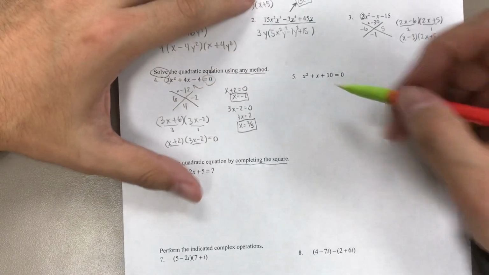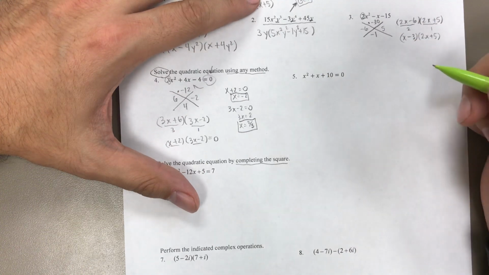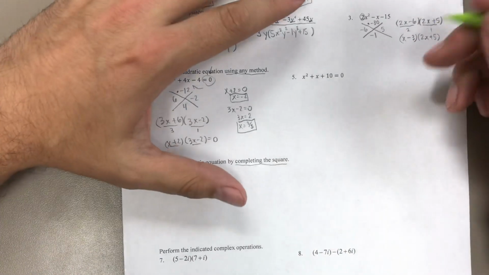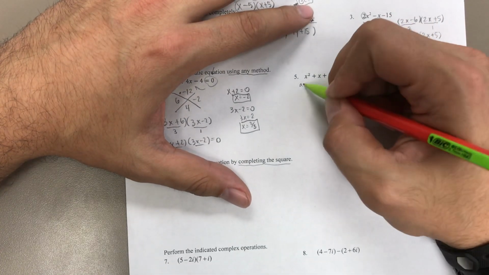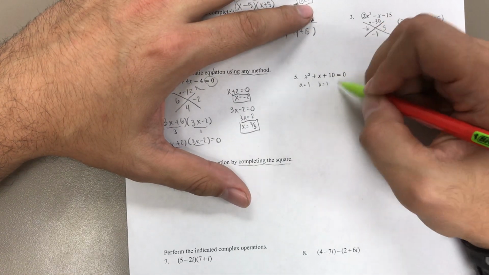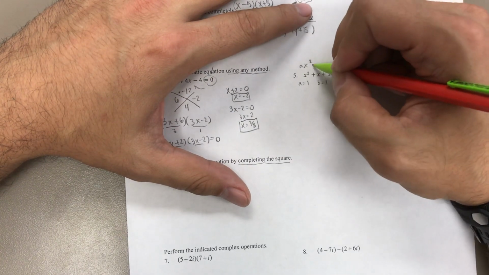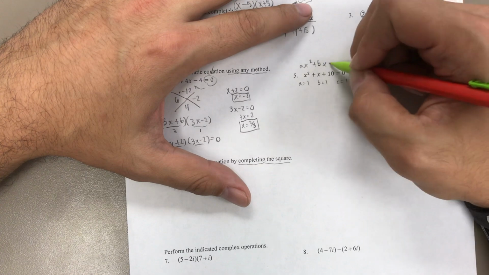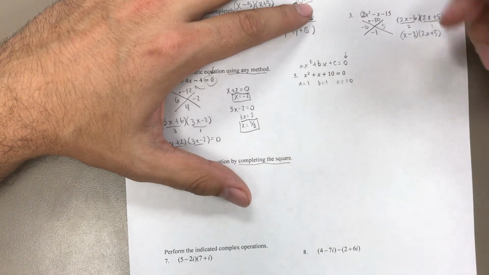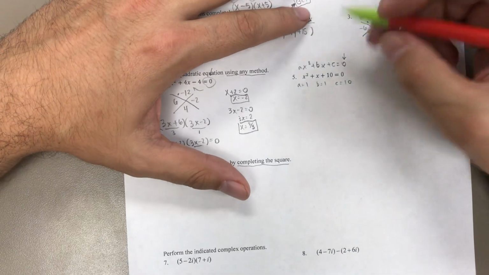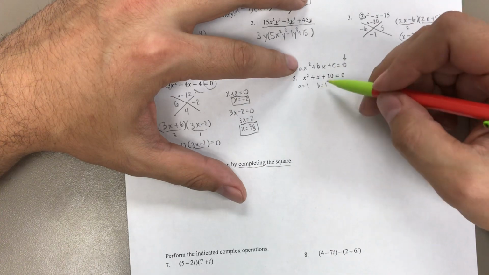For number 5, this one won't factor because I can't find any numbers that multiply together to be 10 and add together to be 1, at least no integer values that do that. So I'm going to go straight into the quadratic formula. I label my a value 1, my b value 1, and my c value 10, because that's from the standard form, ax squared plus bx plus c equals 0. Remember that it has to be equal to 0 to be in standard form for solving.